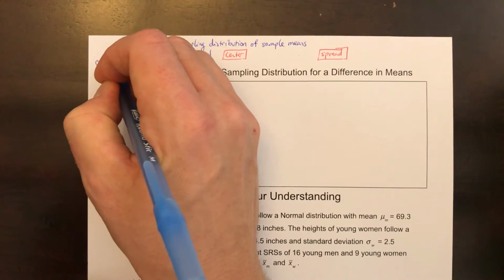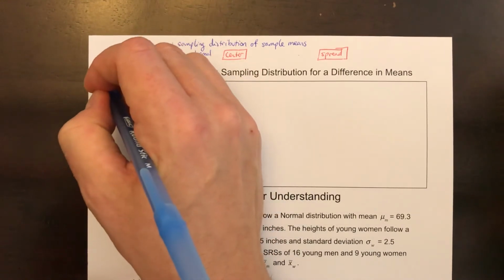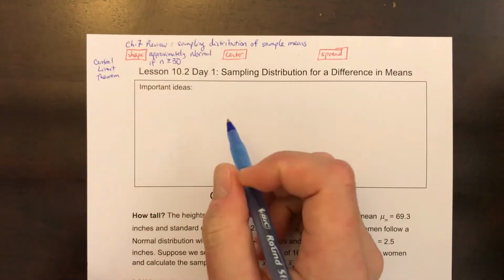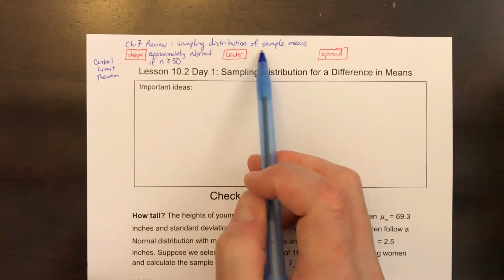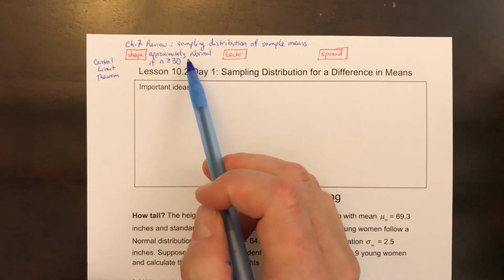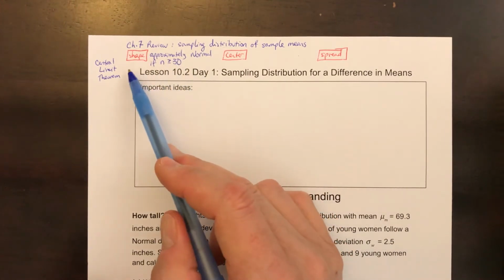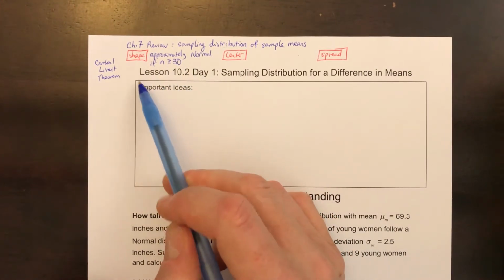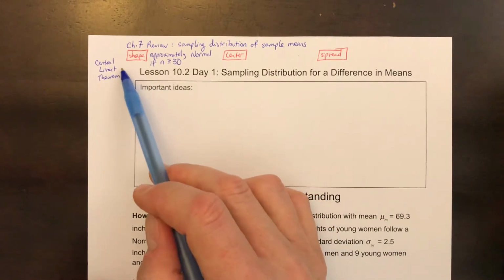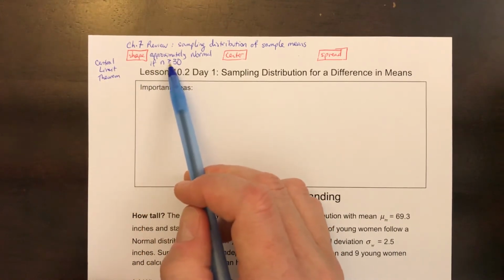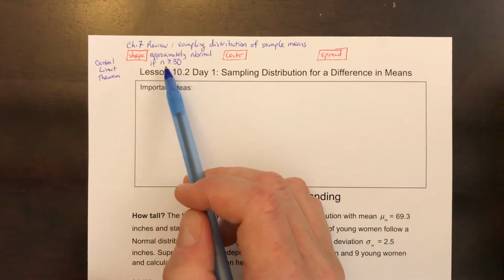If the sample size is large enough, greater than or equal to 30, then we can say that the sampling distribution of the sample means is approximately normal. The other time we can say this is if we know that the population itself is normal. But most times we don't know that, so we use the central limit theorem to approximate normality.